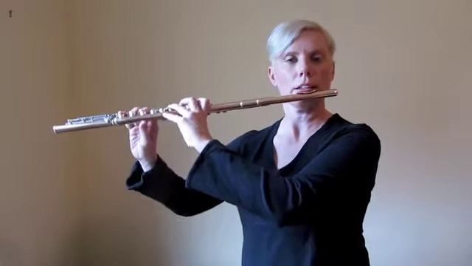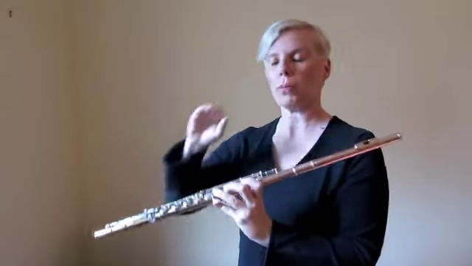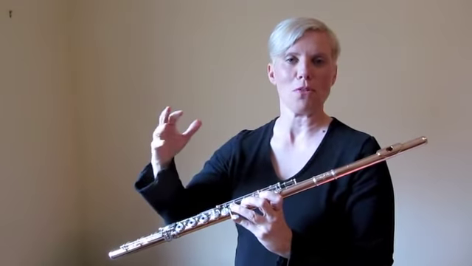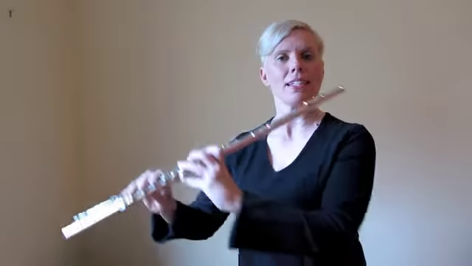The first is to make sure you roll out a lot. That will help not produce a normal flute sound. The second thing to think about is opening up your embouchure, and for me, I actually like to open it up so much you can even see my teeth.